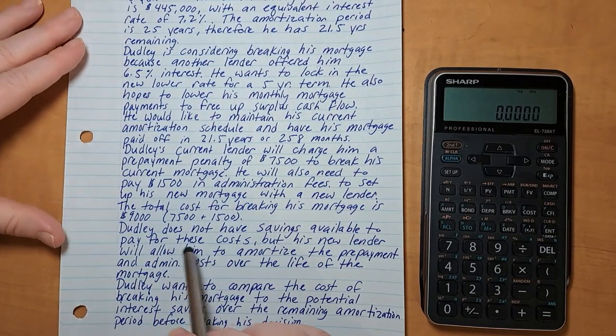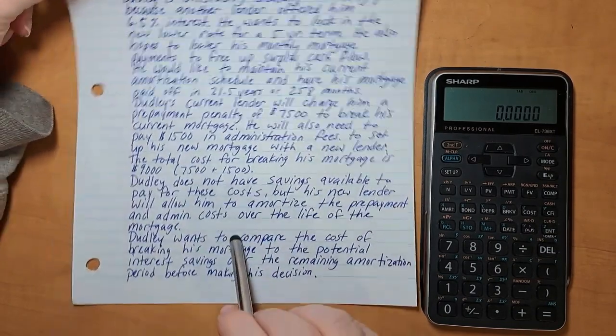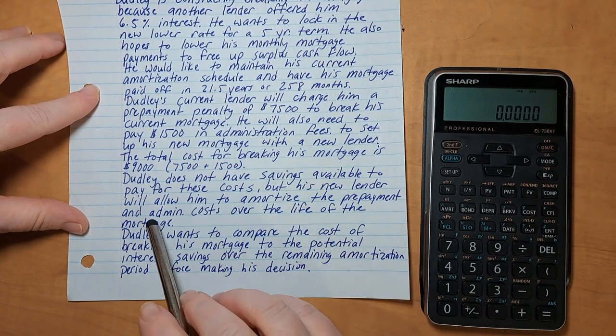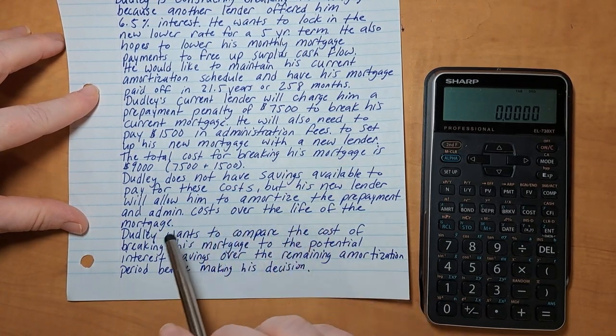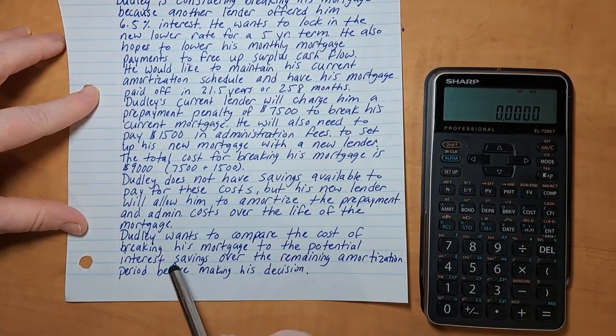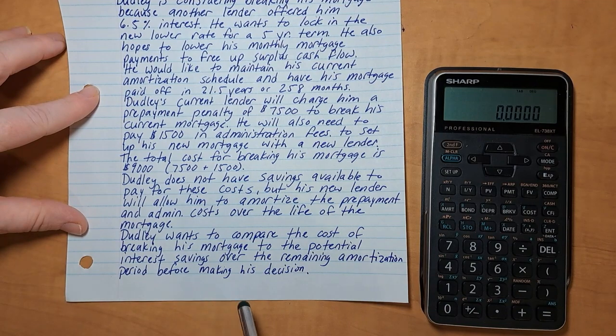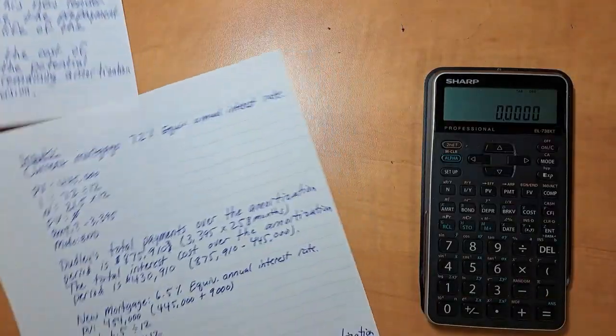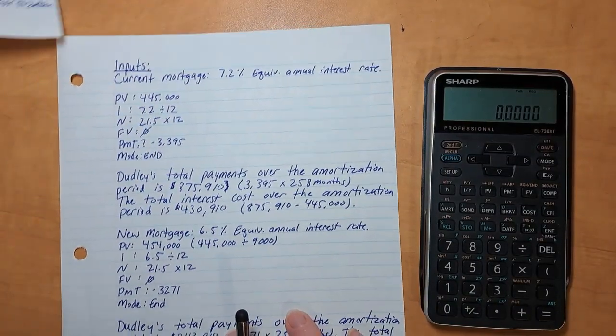Now, Dudley does not have savings available to pay for these costs, but his new lender will allow him to amortize the prepayment and administration costs over the life of the mortgage. Dudley wants to compare the cost of breaking his mortgage to the potential interest savings over the remaining amortization period before making his decision. All right. So let's calculate the cost of his current mortgage first.